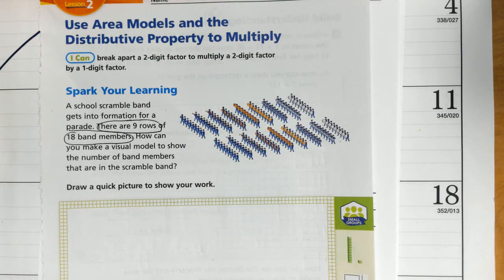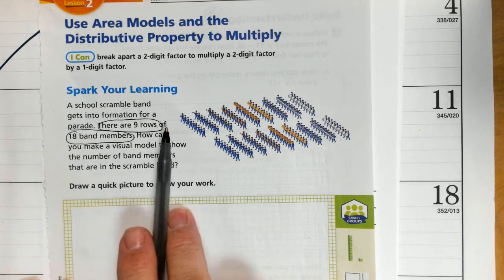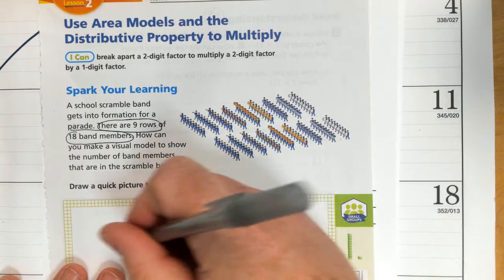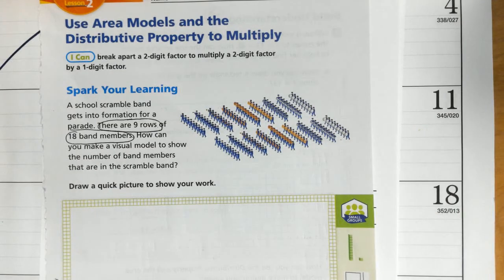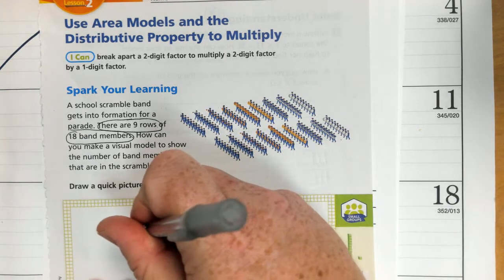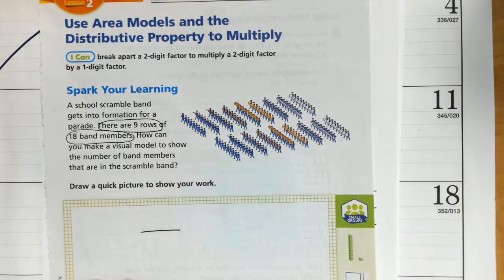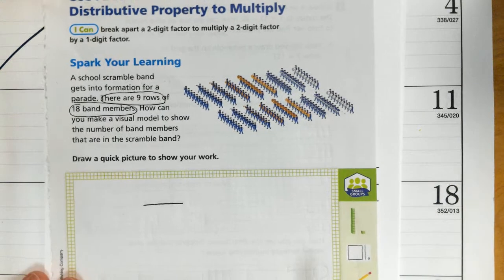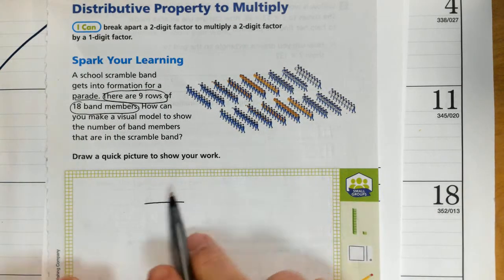The first thing I want us to think about is the fact that there are 9 rows. Rows go across, so we're going to start out by representing the 18 band members in one row. That would be like a base 10 block that equals 10. I have my base 10 rod there, so that's worth 10.